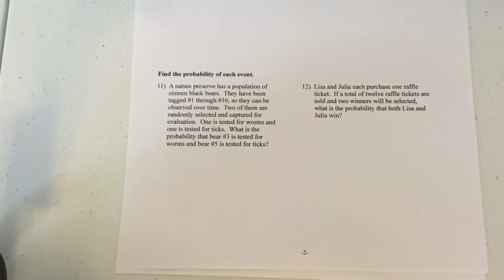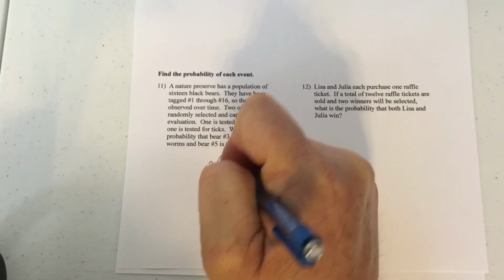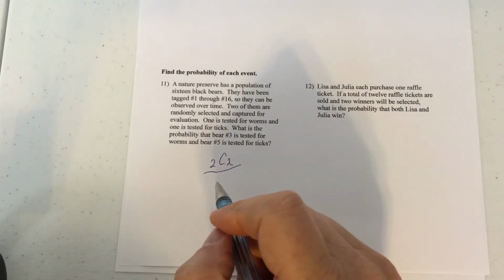And now it's time to move on to the actual probability. This is a little long problem and you may have to pause the video, but you have 16 bears. They're numbered 1 through 16. 2 of them are randomly selected and captured for evaluation. 1 is tested for worms, and the other is tested for ticks, and they want bear number 3 for worms and bear number 5 for ticks. So we don't care which order they get selected, but it has to be 3 and 5.